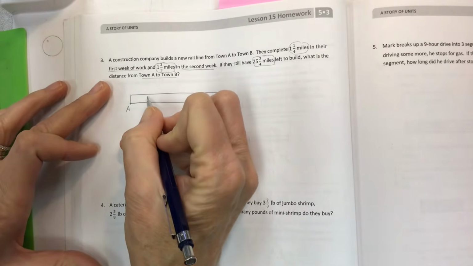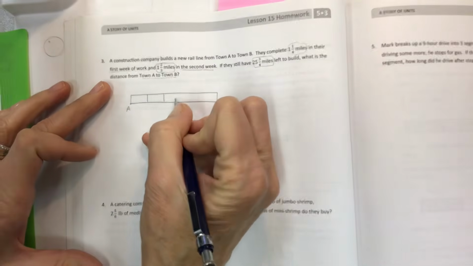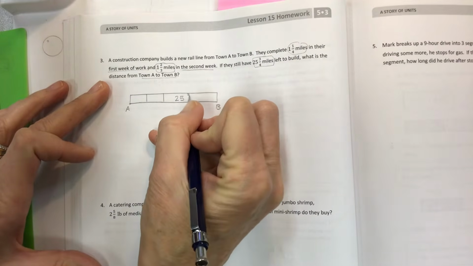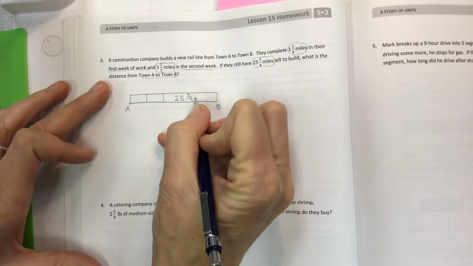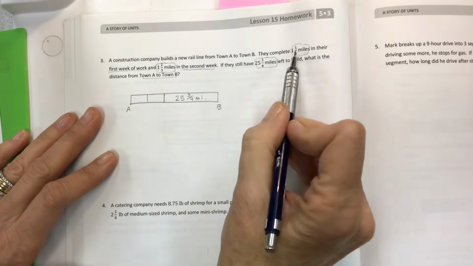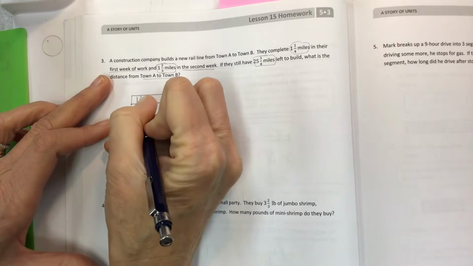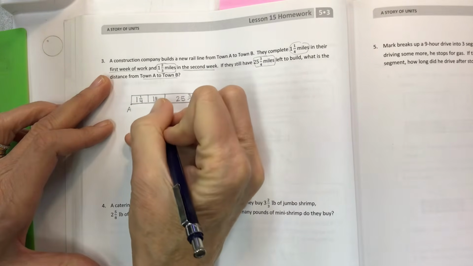We've got our week 1 and week 2, and we know there's a huge section here that would represent the rest, okay? And so you've got your 2 different amounts. First week was 1 1/4. Second week is 1 2/3.